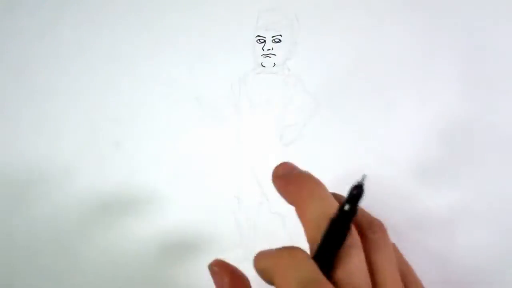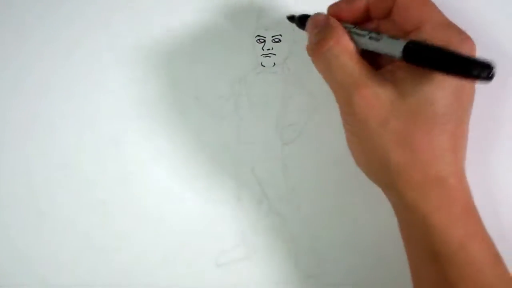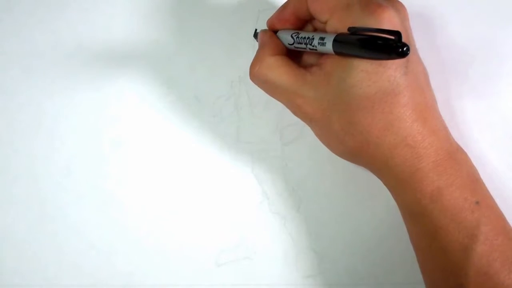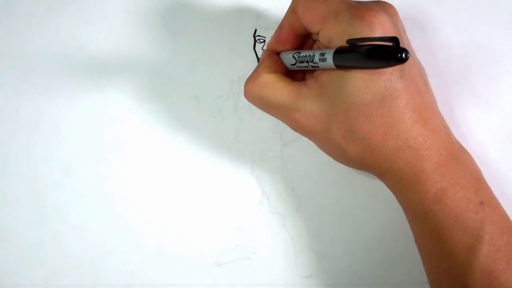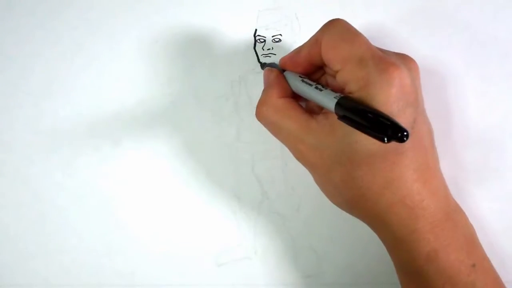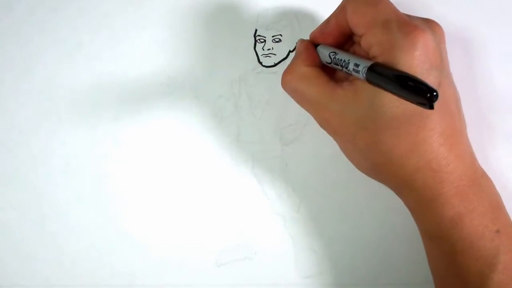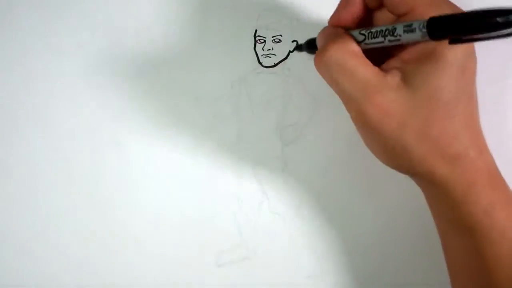And so I'm going to switch over to the big fat Sharpie for this, which oddly enough is called a fine point Sharpie. And this will make everything else stand out a little bit more. So I'm going to go ahead and draw the edge of his face, since I know where it's going to be. Like that. And bring it down. Up like this. Gonna give him a slight ear like that.